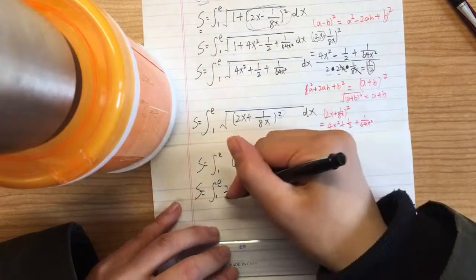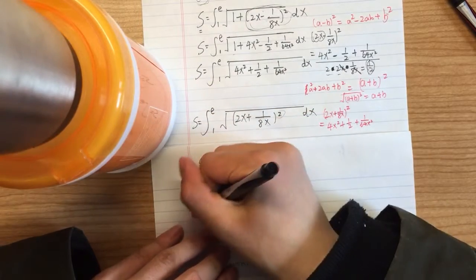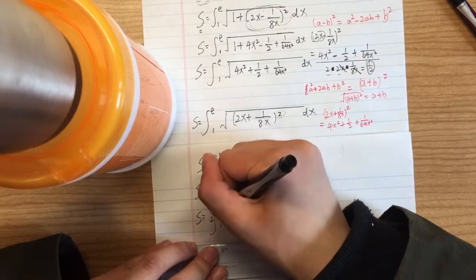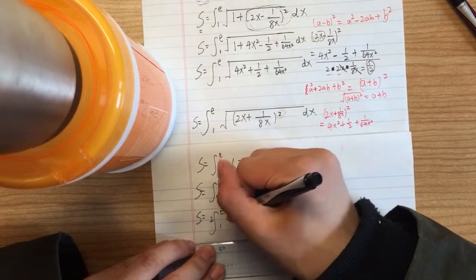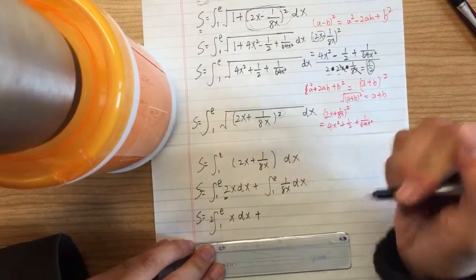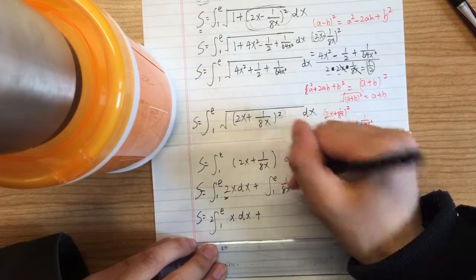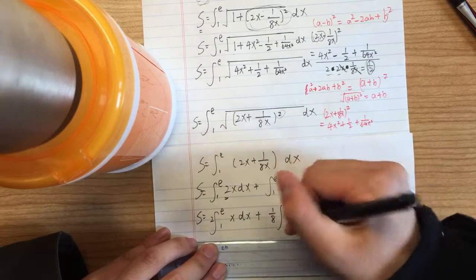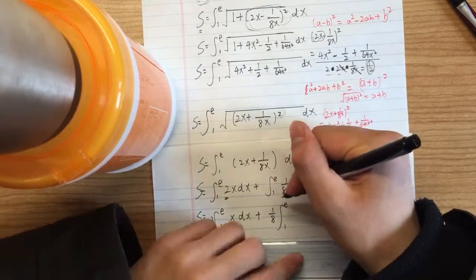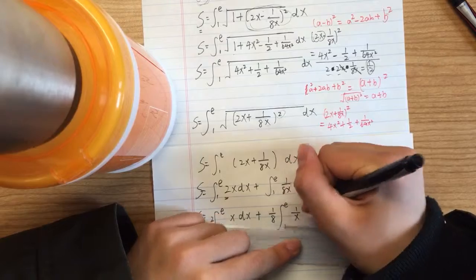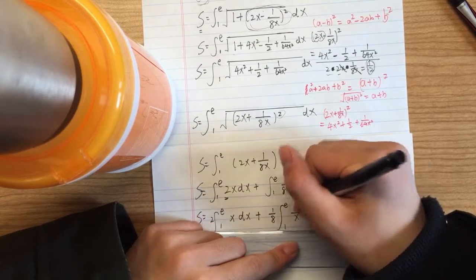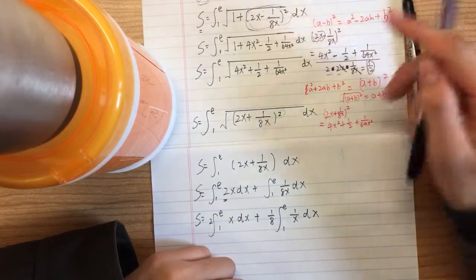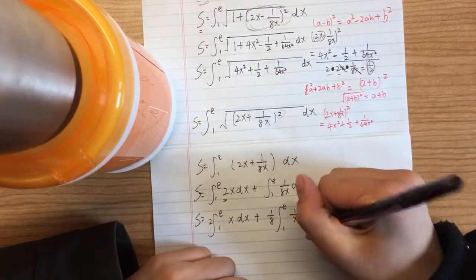So we put the constant in front. So S equals 2 times the integral from 1 to e of x dx, plus we put the constant 1 over 8 in front, 1 over 8 times the integral from 1 to e of 1 over x dx.